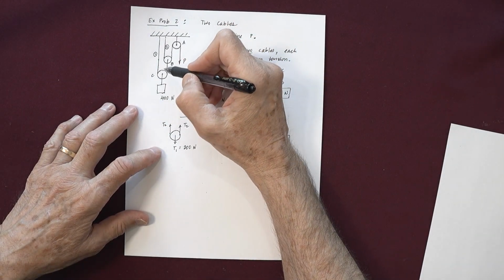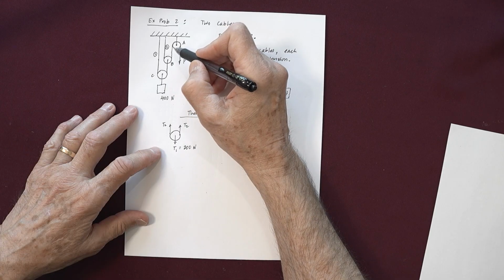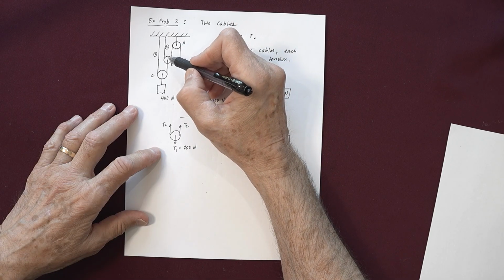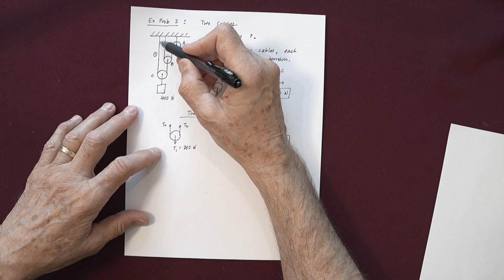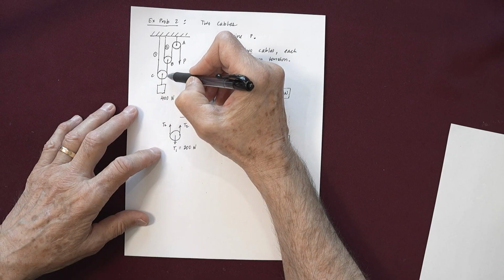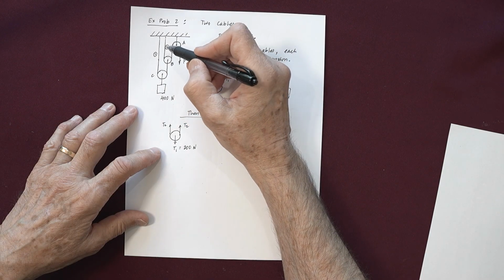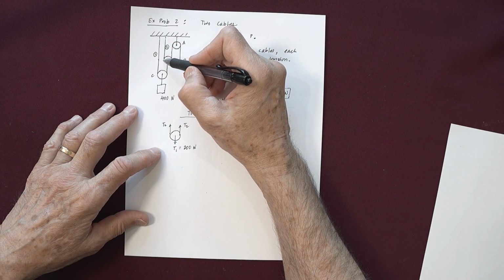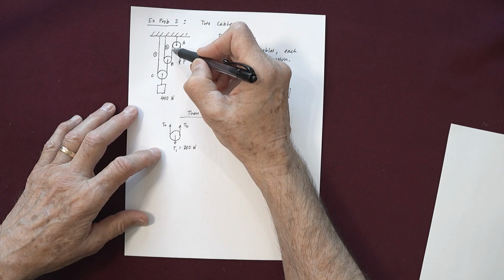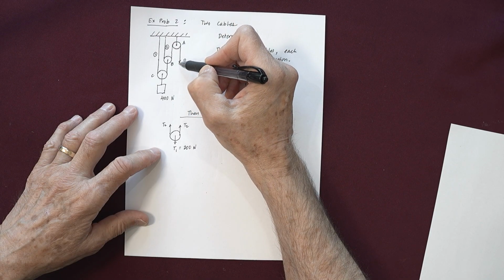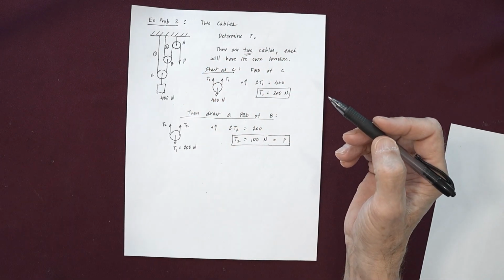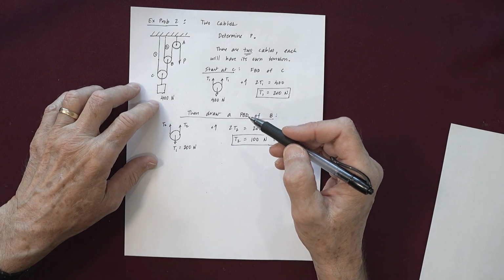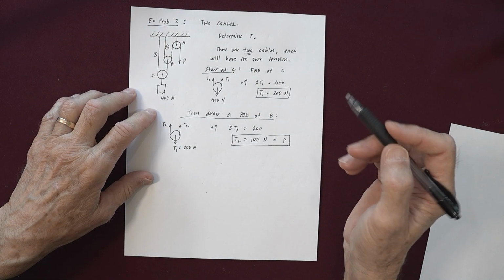I've got a pulley here, a pulley here, a pulley here, A, B, C. I have 1 cable that comes down around this guy and comes up, it's tied off on B. I have a second cable that comes down here around B, up around A, and then down to this free end here at P.